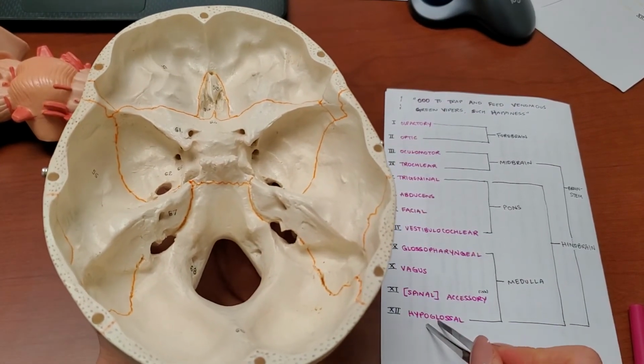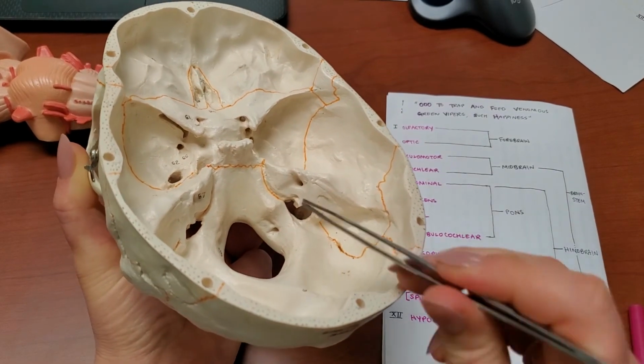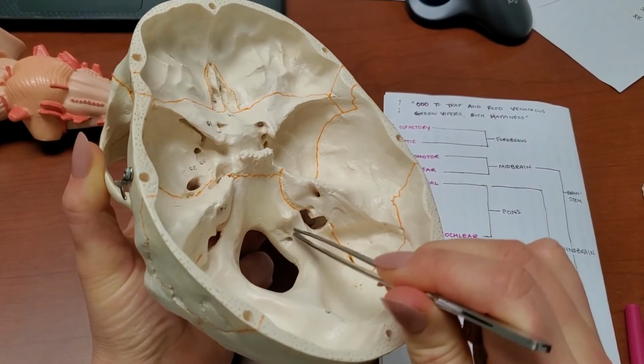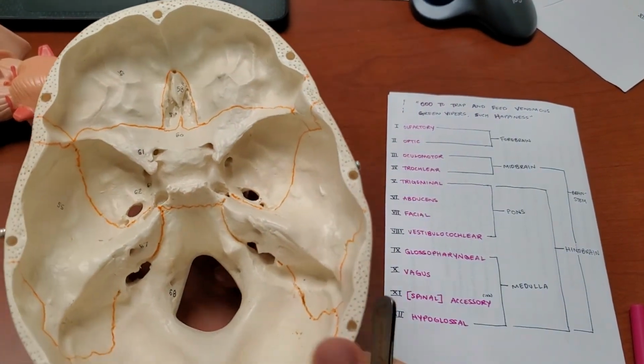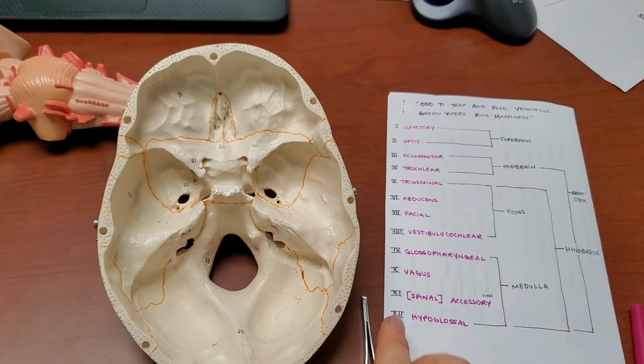Lastly, we have cranial nerve 12, hypoglossal. It's quite easy to remember where that leaves because it's going through our hypoglossal canal. Easy peasy, lemon squeezy. If you guys have any questions, please come and ask me. Good luck.